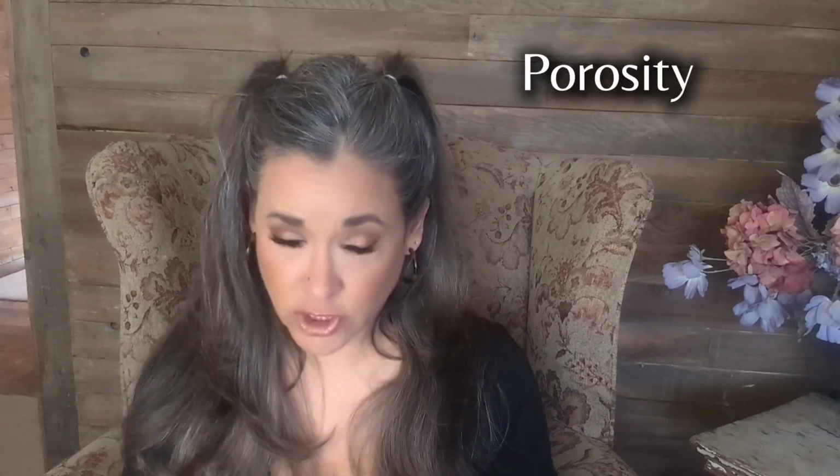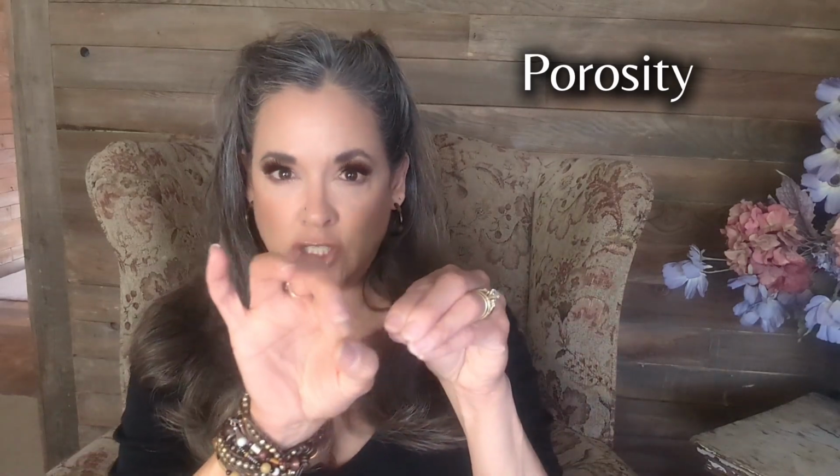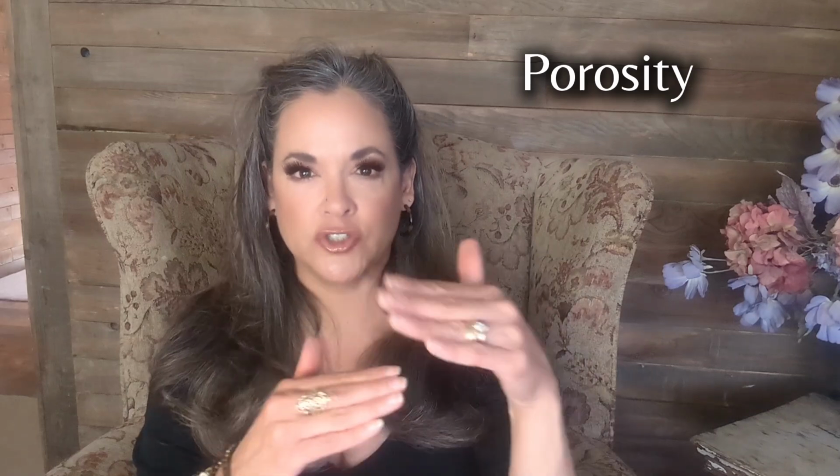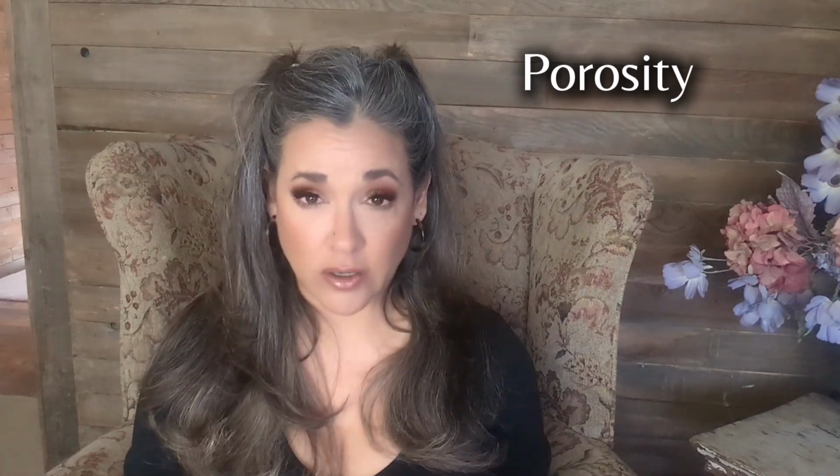The next category is porosity, and that's basically the cuticle structure. Now imagine our strand, and the cuticle are like shingles on a roof. Now this is a little bit different than the other categories. Yes, you are born with a certain amount of porosity, but what we do to our hair can increase that porosity. So damage does increase your porosity. Those shingles start to lift, and the hair actually will start drying out. The integrity of your hair will change.